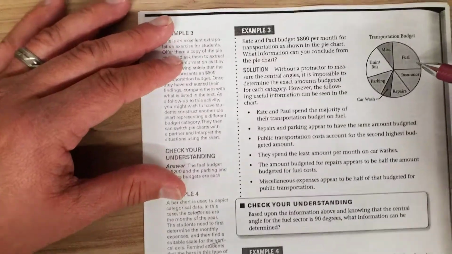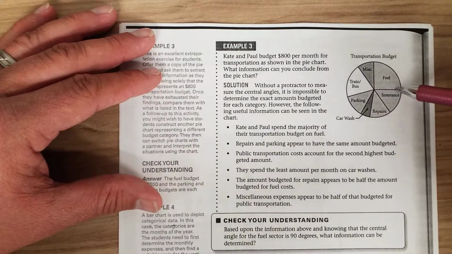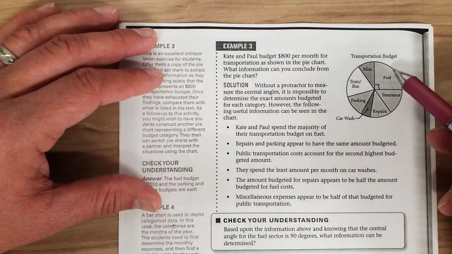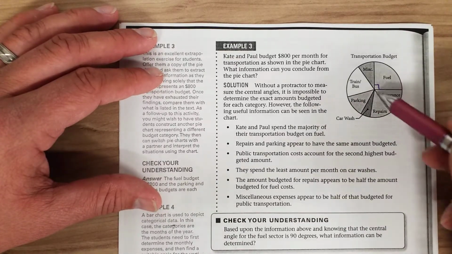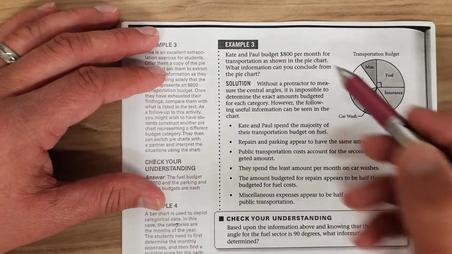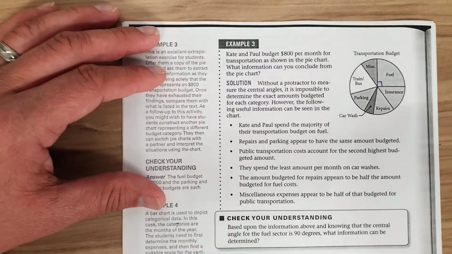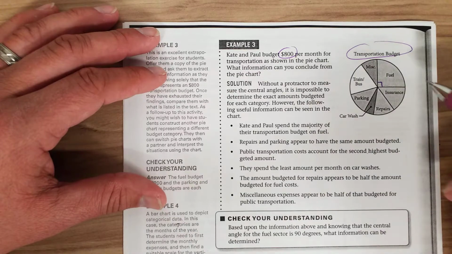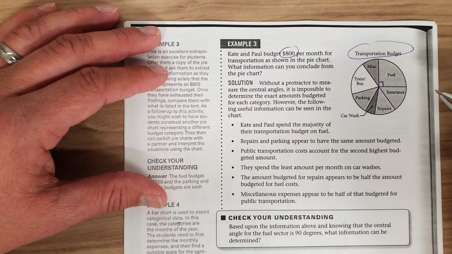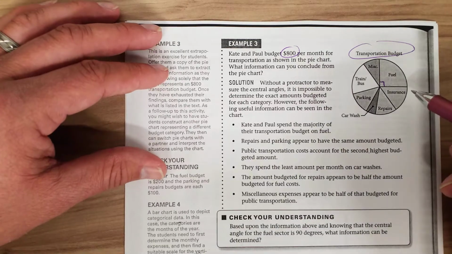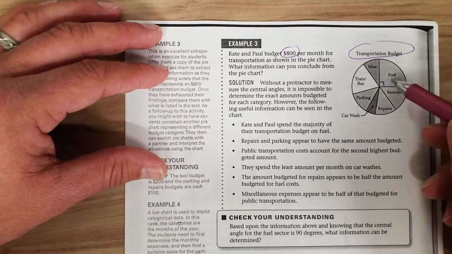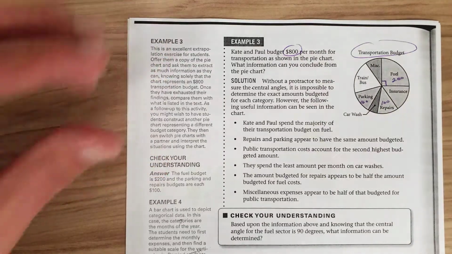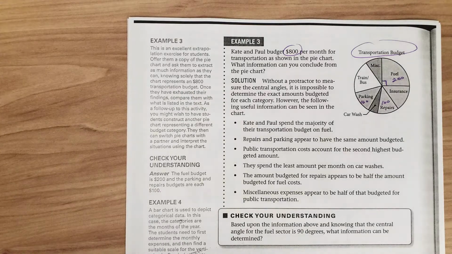If you look at the fuel, that looks to be a 90-degree angle, which would mean it would be a fourth of the whole thing. And if they budget $800 for transportation total, and that's a fourth, then they spend about $200 on fuel. It looks like this is about half. So if this is 200, then that would be about 100. So you can just kind of deduce roughly what those costs would be.